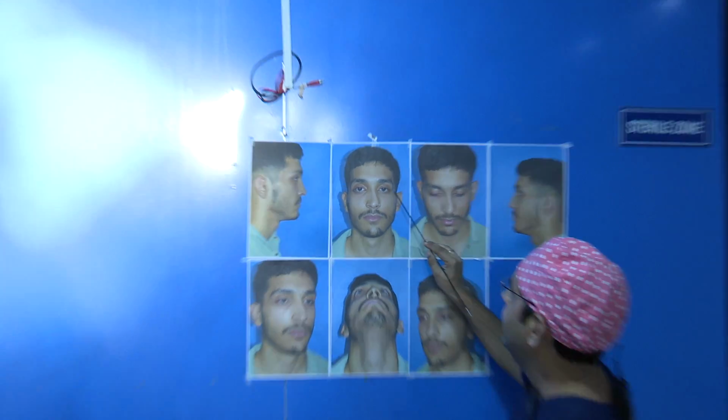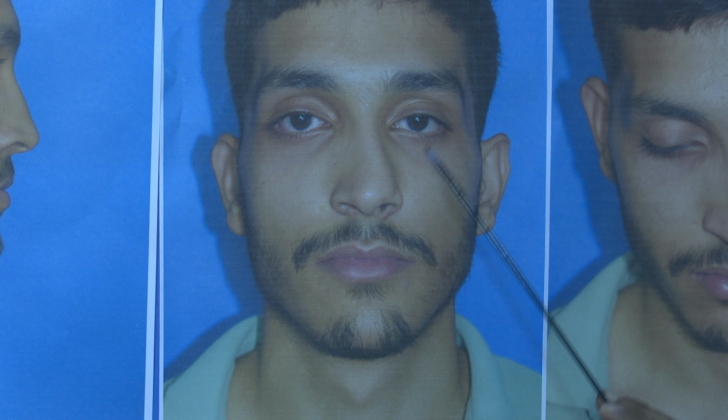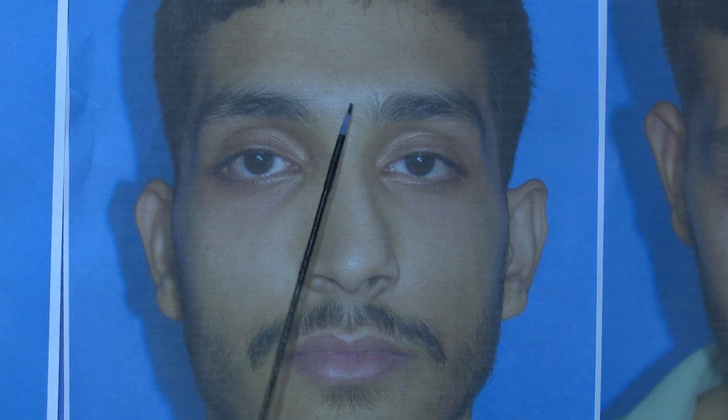Number 1, in the frontal view, first you check the symmetry of the nose. Look, in this patient the nose is not symmetrical. Then you assess the dorsal aesthetic line, and in this patient it is ill defined, not well defined. The third, we examine the deviation, whether the nose is in the center or deviated to the right or left side.